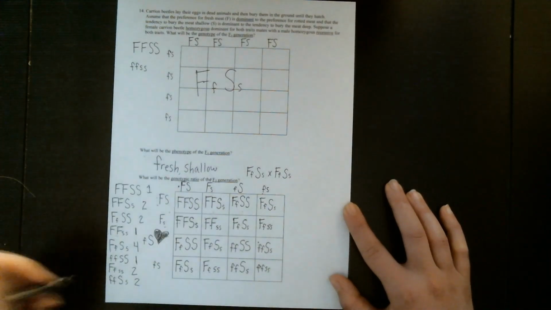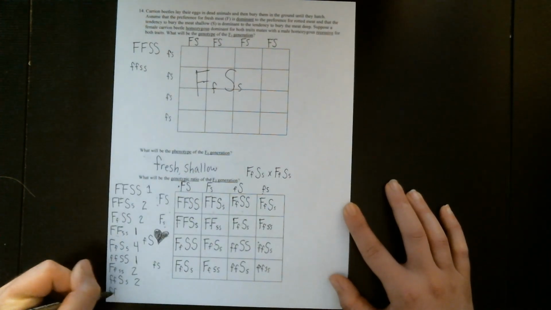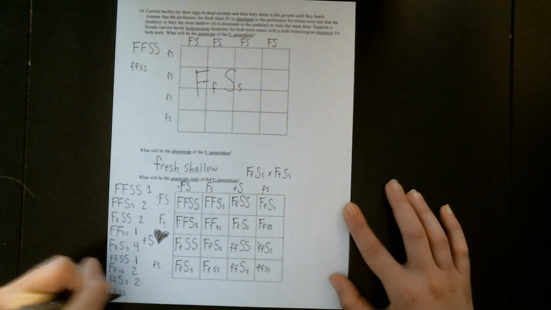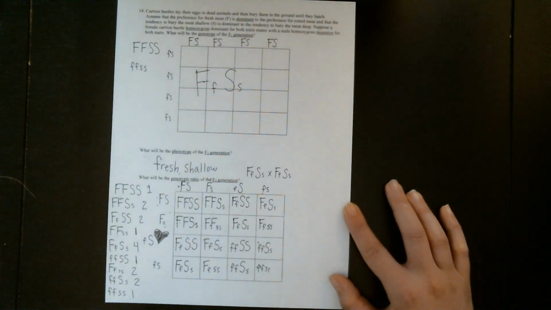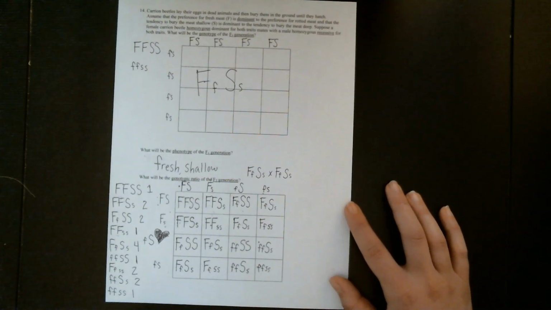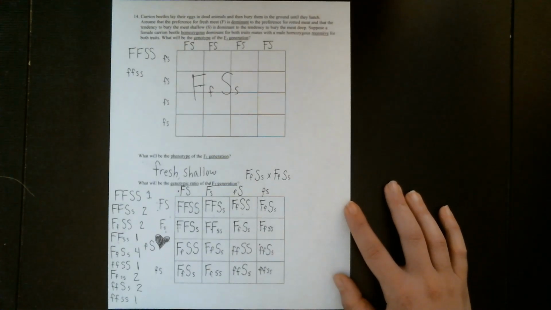And then the last one is the totally homozygous recessive. Okay, so that is super complicated. I don't think I ever had to do that in school. Genotypes don't matter as much as phenotypes. So let's think about what our phenotypes would be.